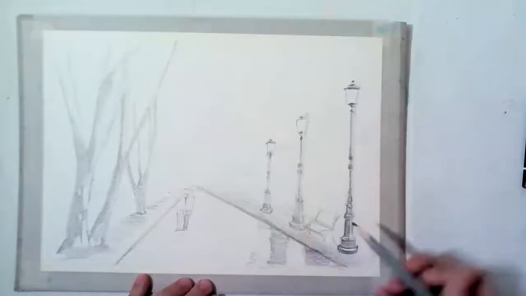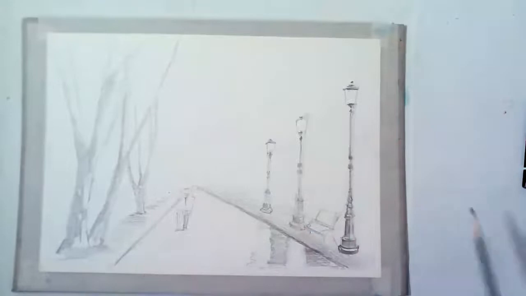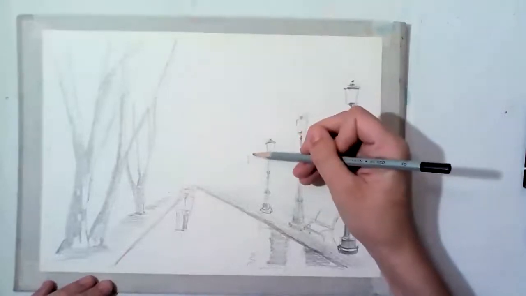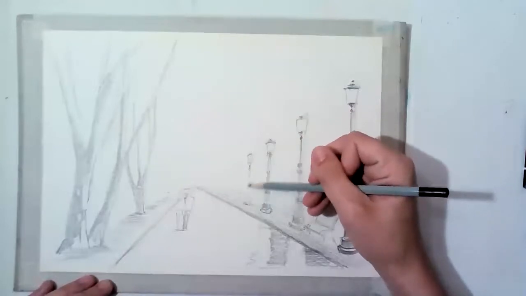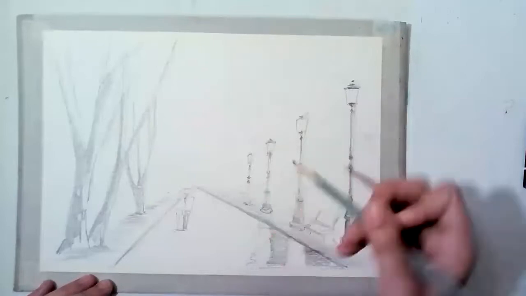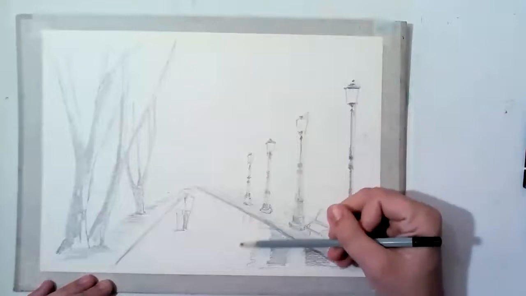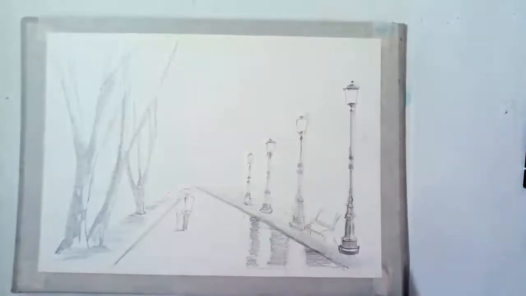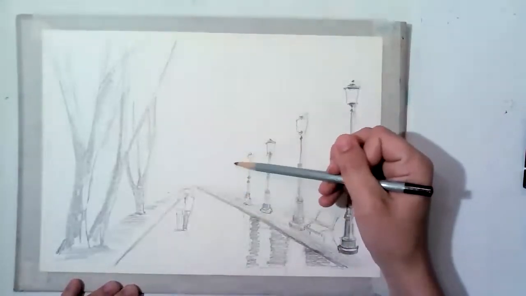So the reflection is always going straight down, and it's not going at any angles. Yes, and then of course under each street lamp there will be this light. Yeah, but of course each time it will be narrower and narrower as the street lamps are.